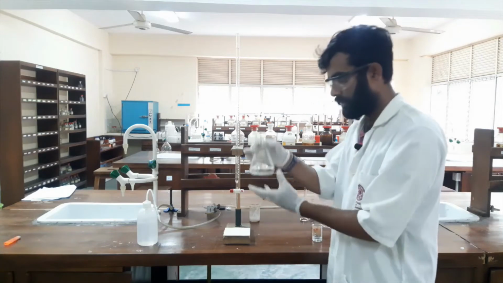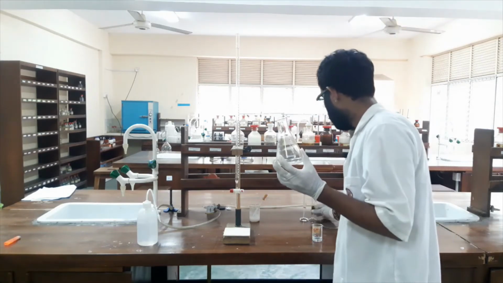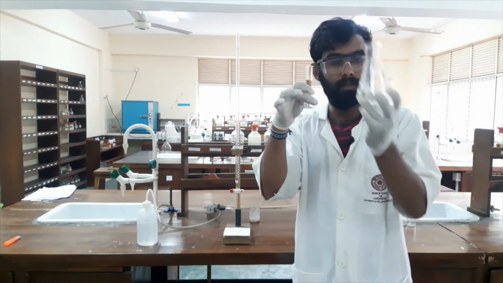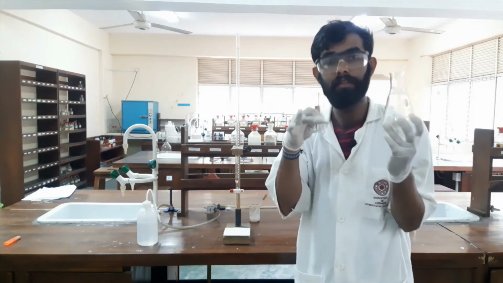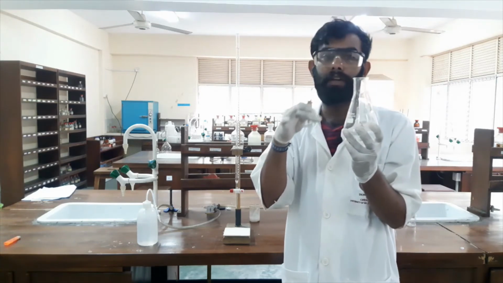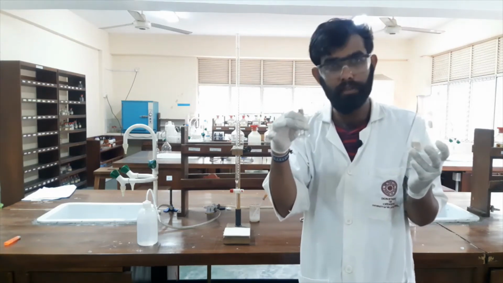Now here the copper solution is alone. When I mix this potassium iodide with this copper solution, suddenly a reaction will start. Copper 2+ will be reduced to copper 1+, and this I minus will oxidize into I2.